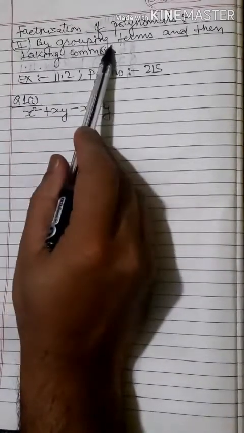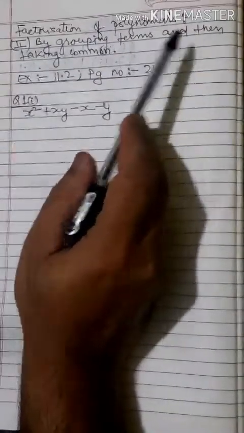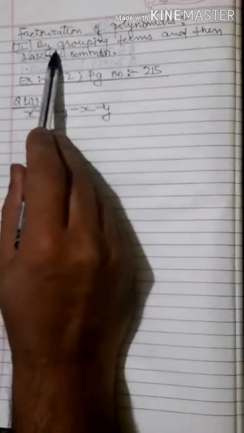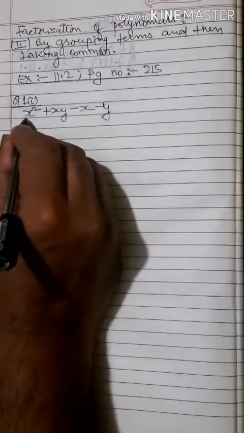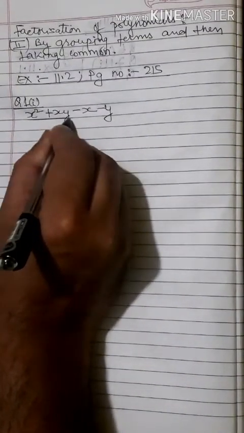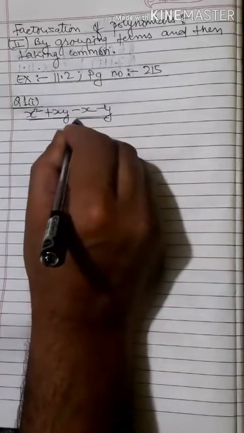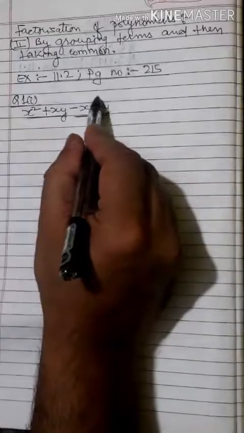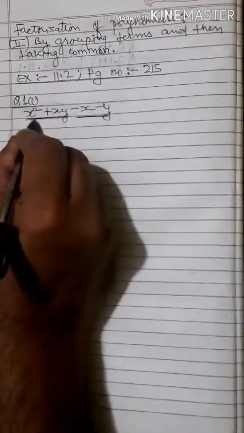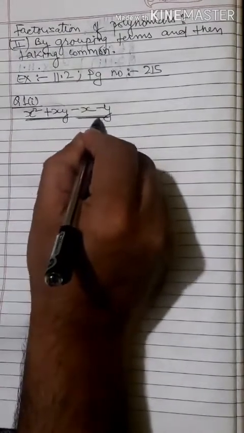As the name suggests, by grouping terms and then taking common. So what is the first step? We'll group the terms, and after grouping the terms then we'll take common. Usually when you group, it is the first 2 terms and the last 2 terms. So this comprises our first group and this comprises our second group. So the first step is done.